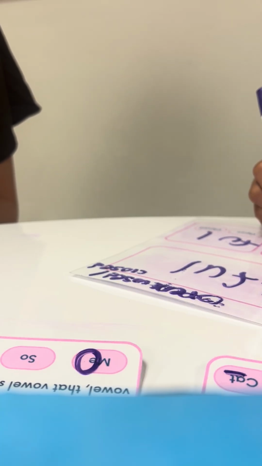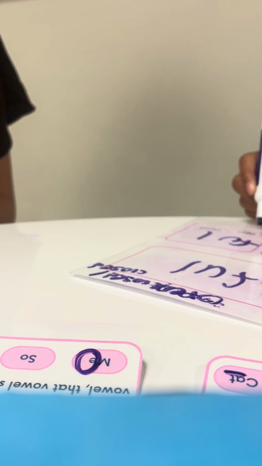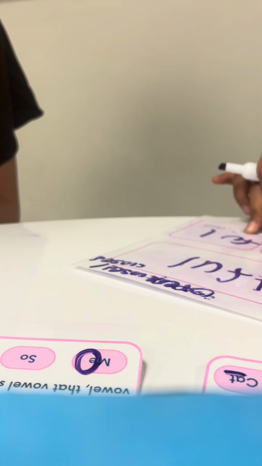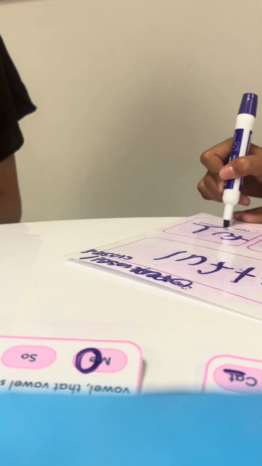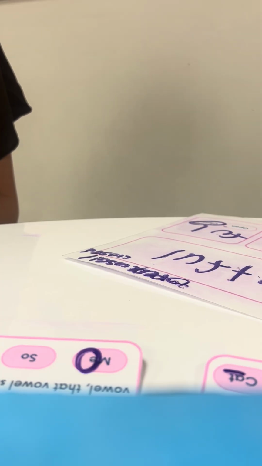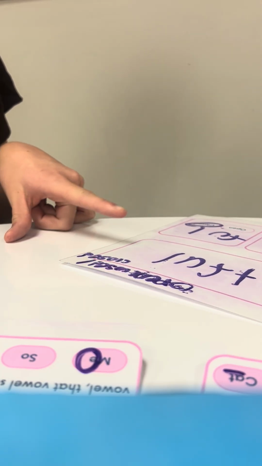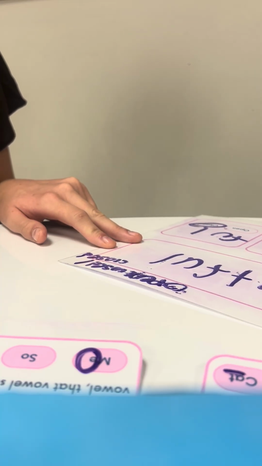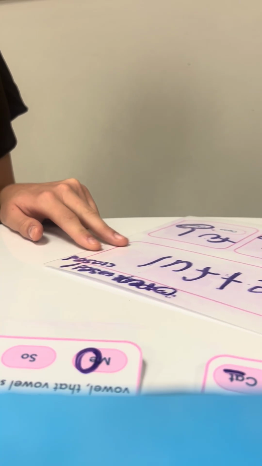Get. Oh, closed. Four. Open. Think about it. What does it end with? Closed. Good job. Does this follow our open, closed, closed syllable pattern? No. Why doesn't it? Because they're all closed. Yes. Good job.